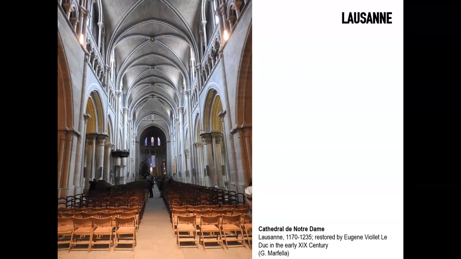And to conclude, I'll just take you through some of this. This building in Lausanne, in Switzerland, is not necessarily as original as the ones we just showed, but it is a building that was founded and still has a good part of its structure coming from the early French Gothic, although Lausanne is in Switzerland, on the French side of Switzerland.